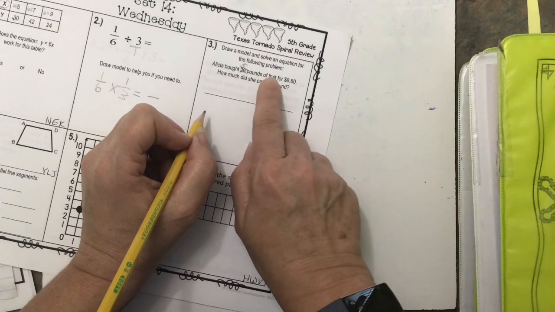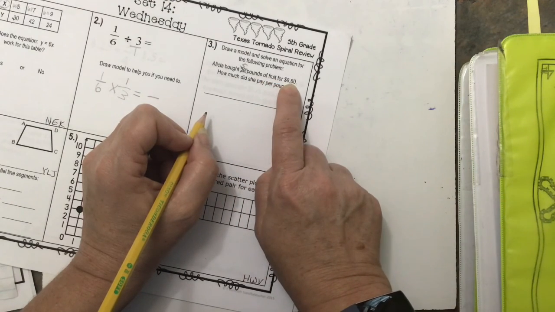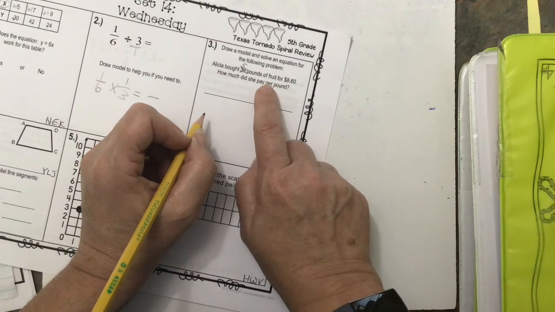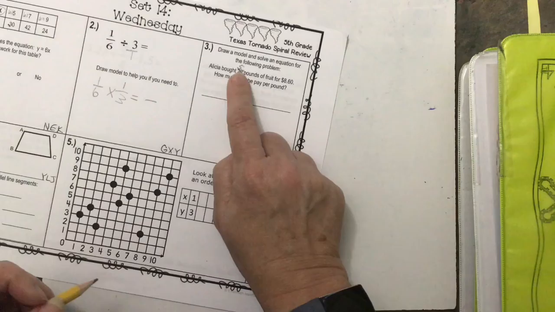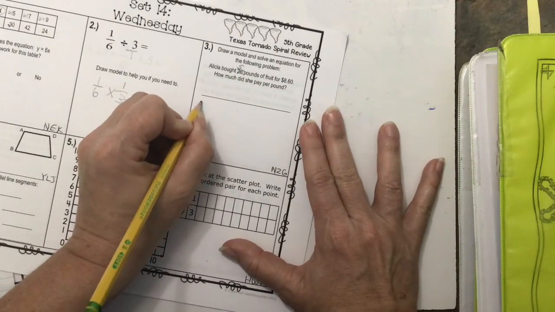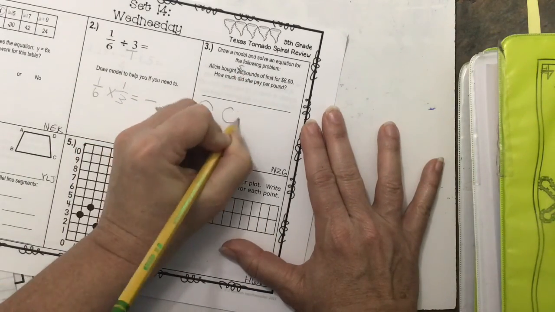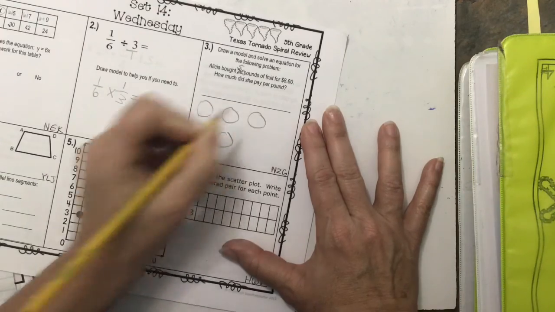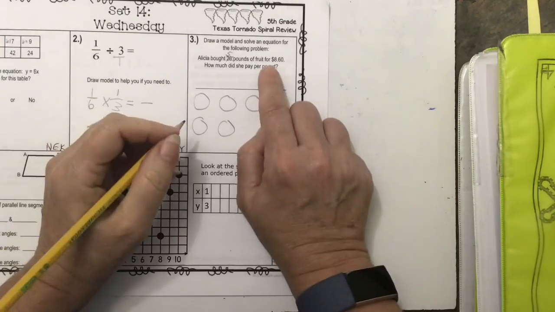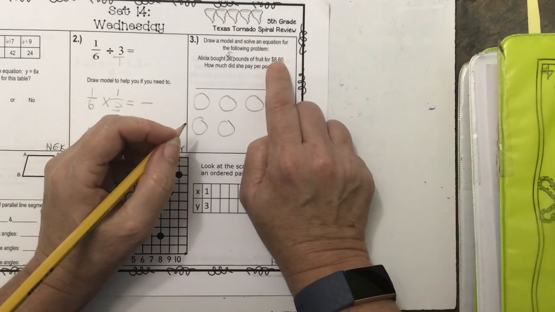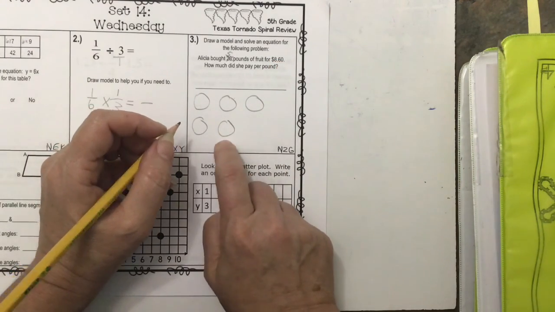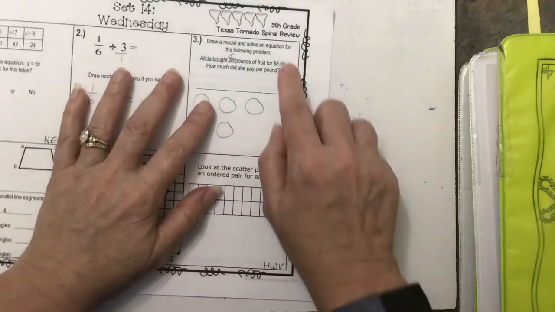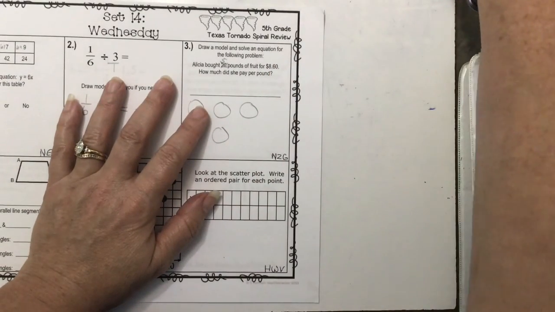Alicia bought 5 pounds of fruit for $8.60. How much did she pay per pound? Okay, how much did she pay per pound? So we need to draw the 5 pounds. Got it? And then we're going to take the $8.60 and split it among the pounds of fruit. The easiest way to do this would be to draw blocks.